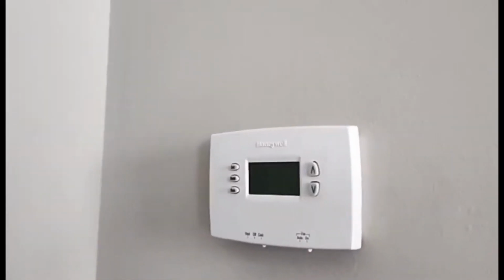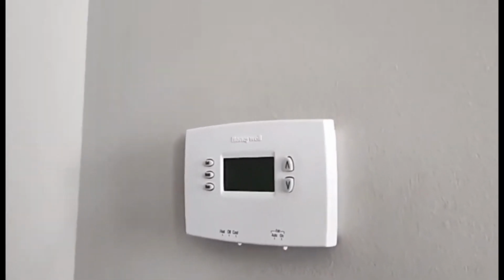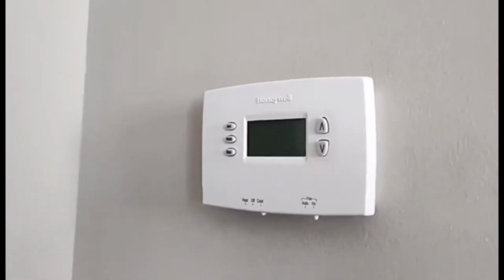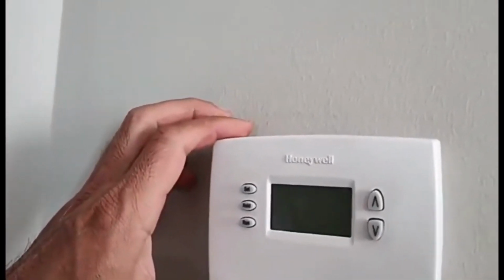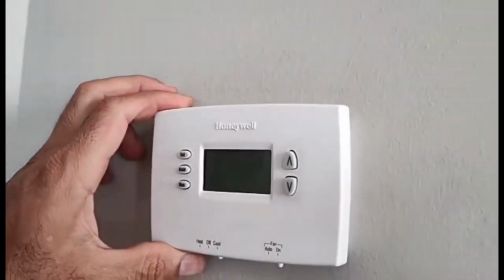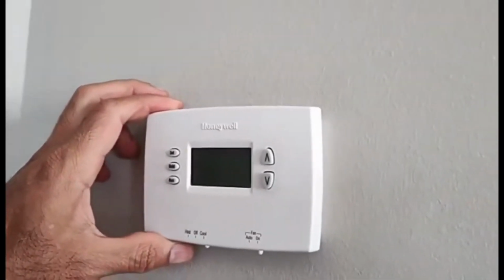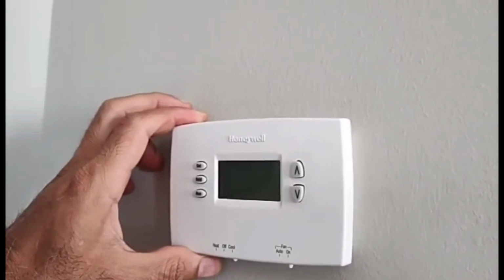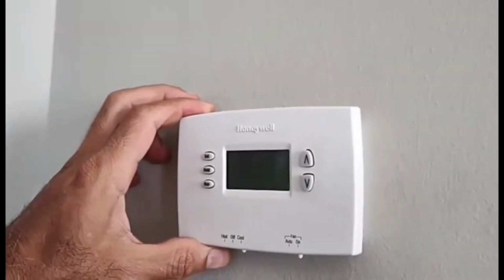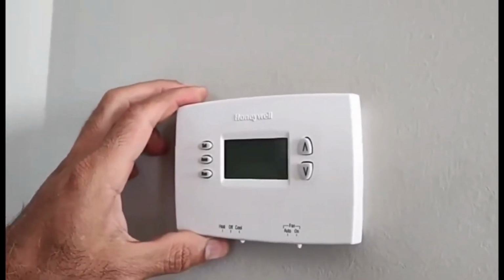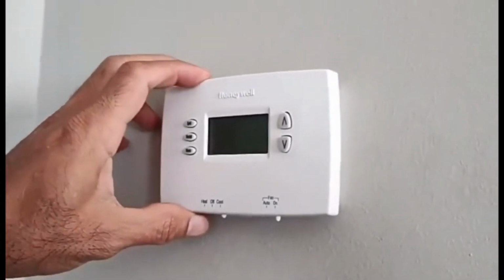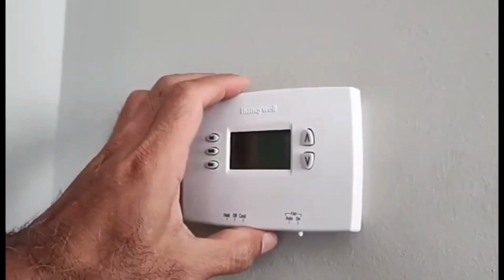Hello, good morning. I have a problem with my AC today, and this thermostat has no power. So I'm going to give you a little tip that you will learn if you have a problem with your AC in the future. What I'm going to do is pull this thermostat so that we can check inside.